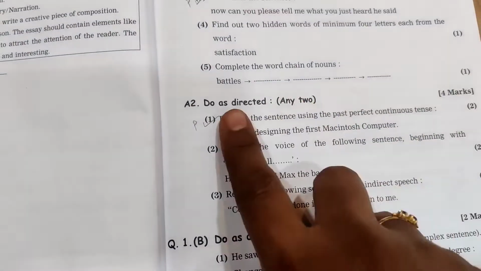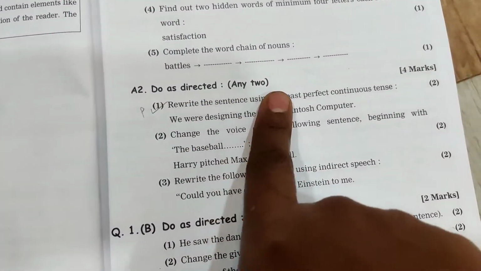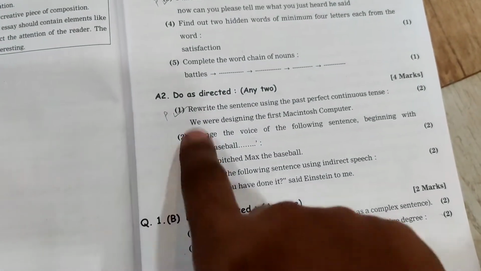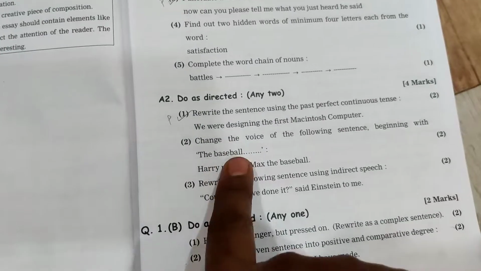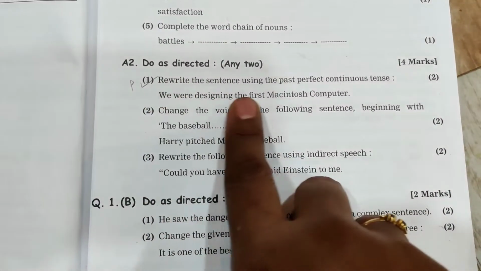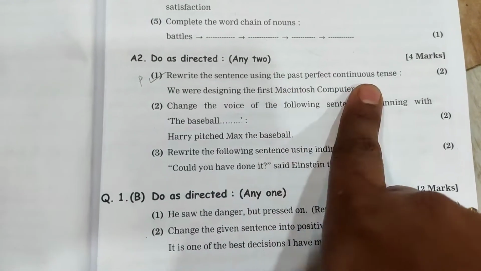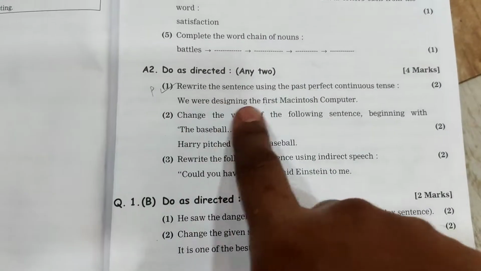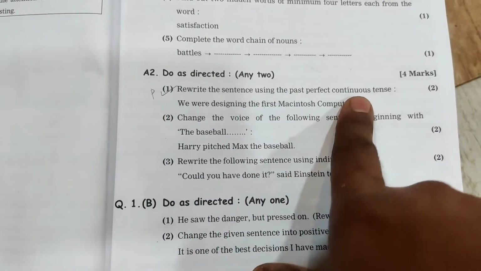So we'll go with the section A2, that is Do as directed. Any 2 you have to answer. Here you will be getting 3 questions, and in that any 2 you should answer, for 4 marks. So see here: rewrite the sentence using the past perfect continuous tense. We have to write this sentence in the past perfect continuous tense.